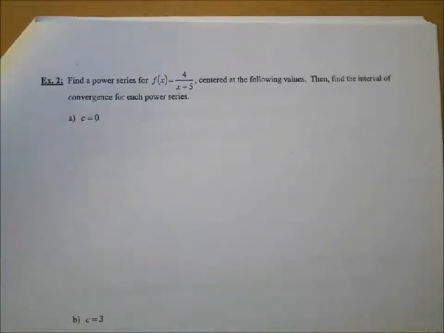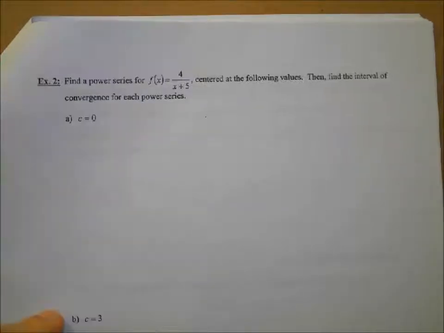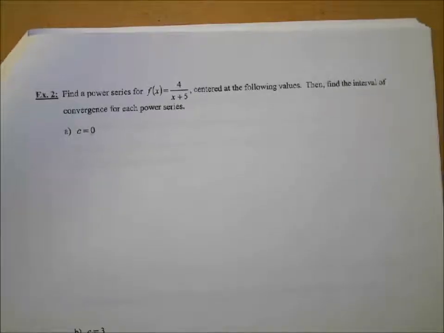Example 2, find a power series for f of x equals 4 over x plus 5 centered at the following values. So both centered at 0, and then later we're going to do centered at 3 as well. Then find the interval of convergence for each power series.